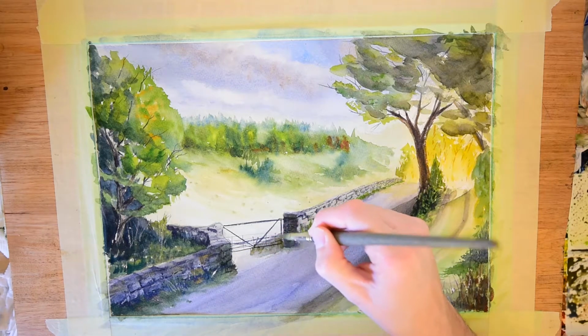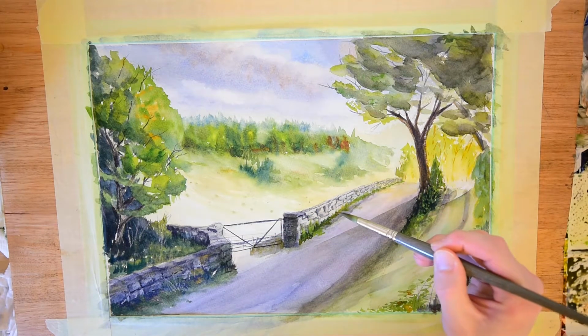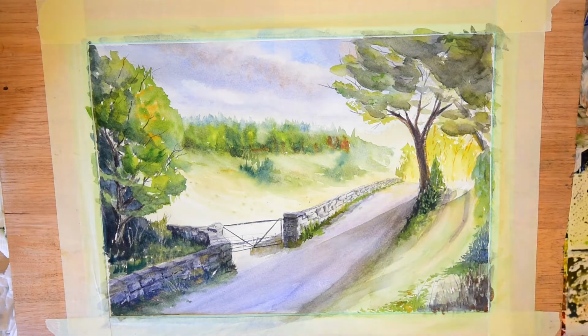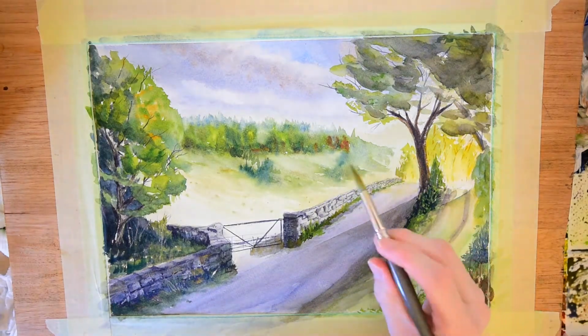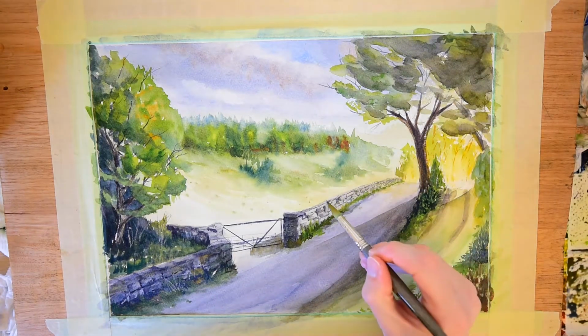Darkening up the grass in the shade or in the shadow, and really wanting to try and put in where the shadow is hitting on that wall.